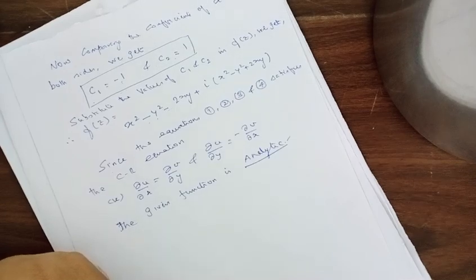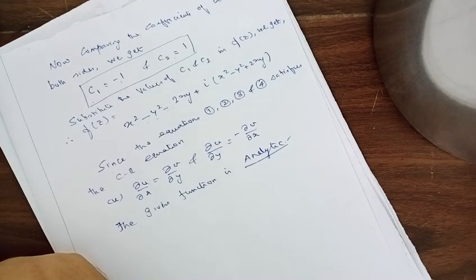Then check whether they satisfy the CR equations: dou u by dou x equal to dou v by dou y, and dou u by dou y equal to minus dou v by dou x. If it satisfies, then the given function is analytic.